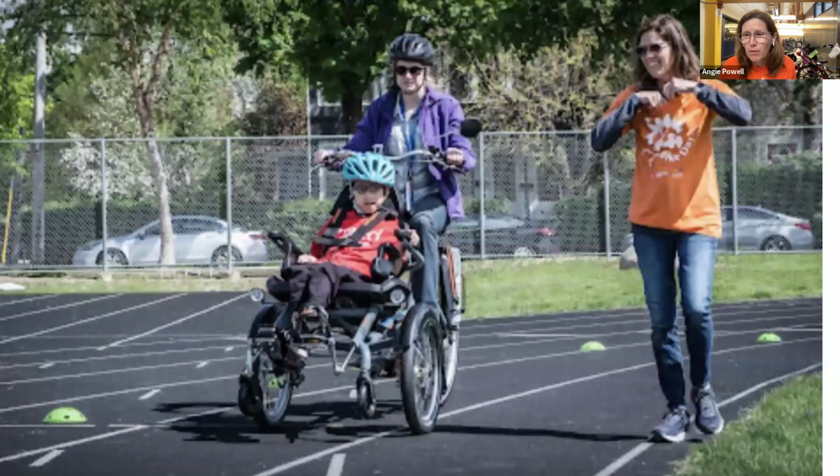Here's an example of one of the bikes that we wrote a grant for. Our middle school student with his paraeducator biking on the track. And it's a Van Ram and Au Pair, if some of you know bikes, but we have hand cycles, we have side-by-side bikes, various bikes that we've just collected throughout the last 15 years.